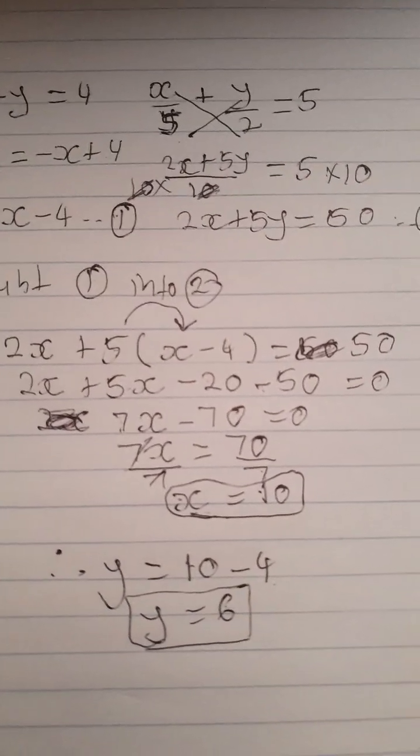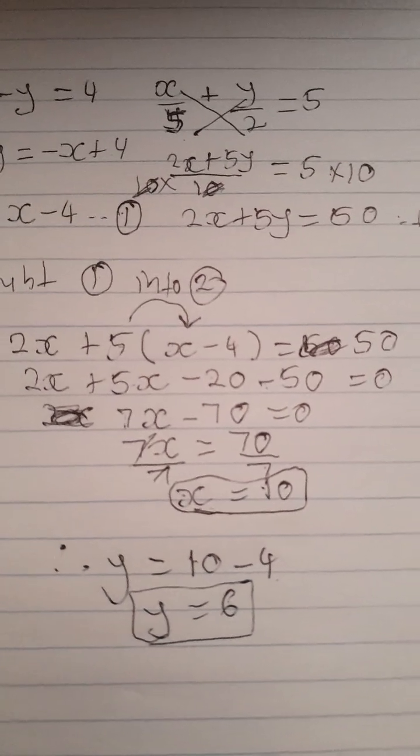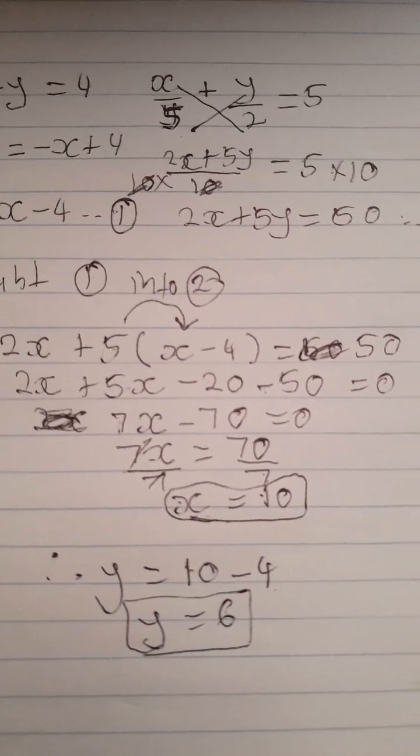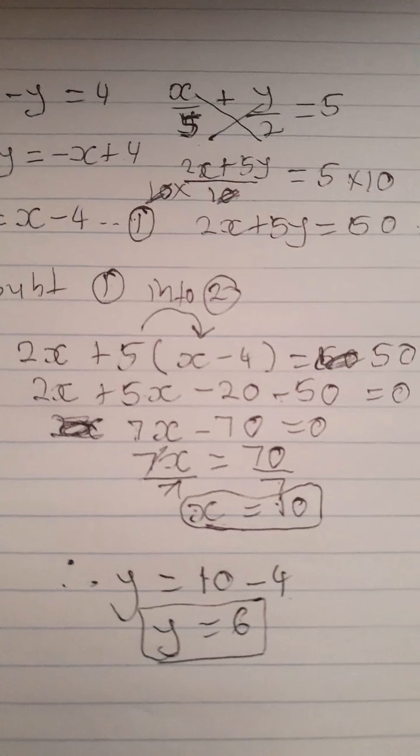That's how, guys, you can tackle solving for x. You need to know your algebra. Algebra is the key, guys.